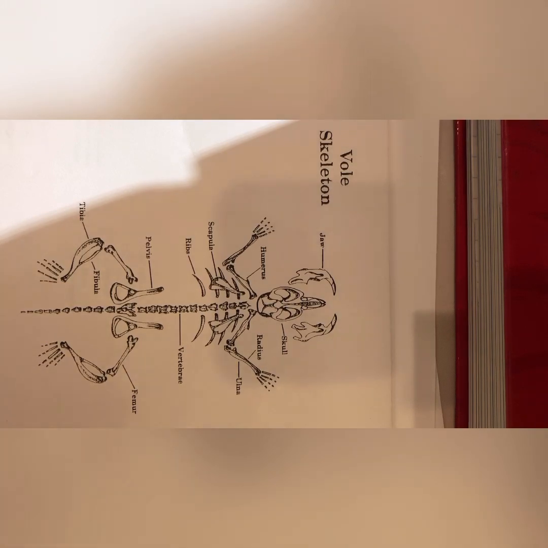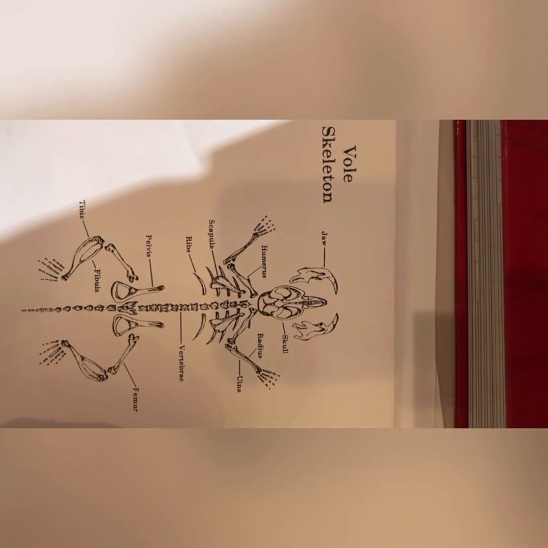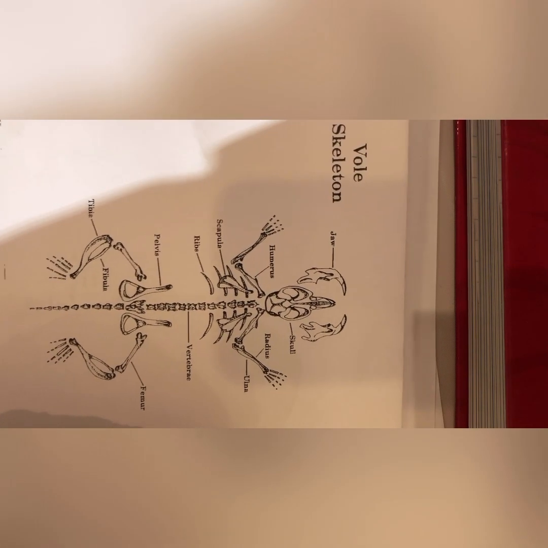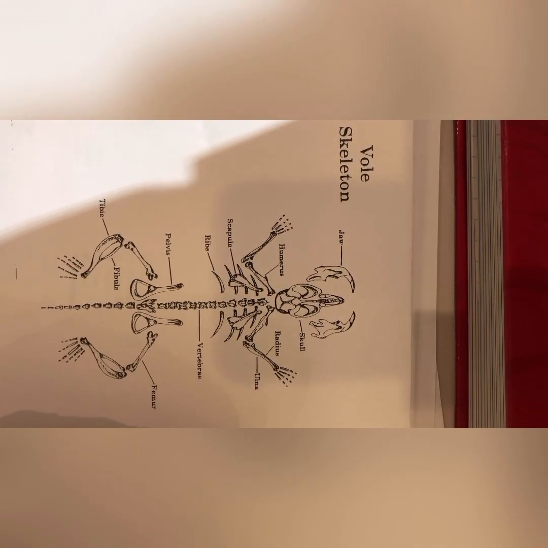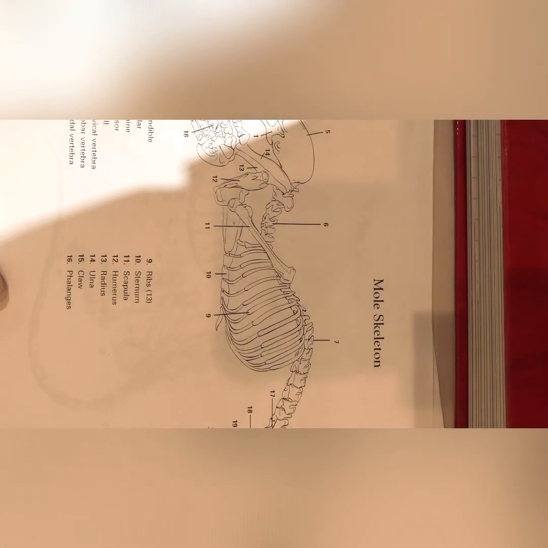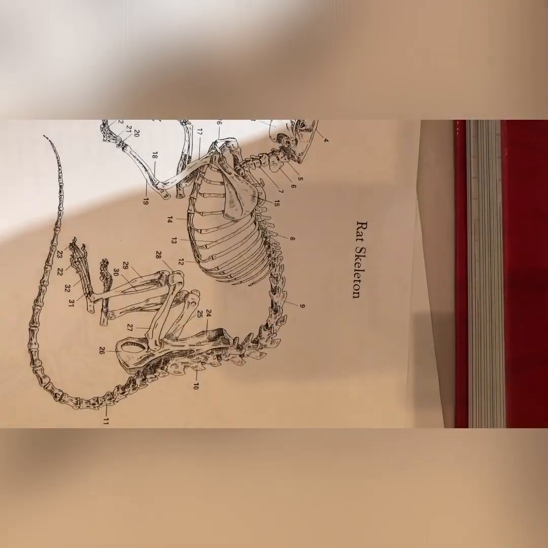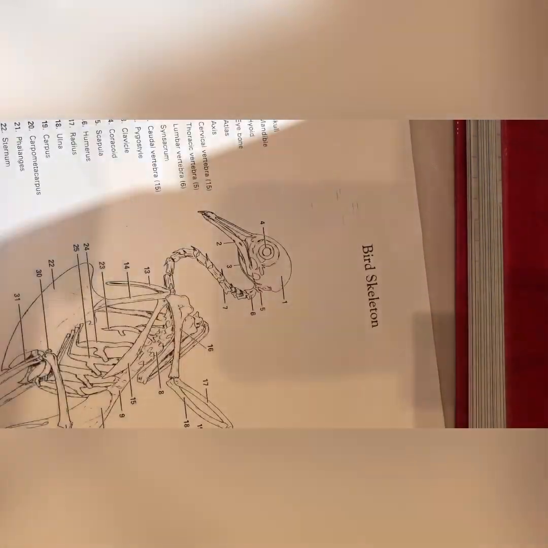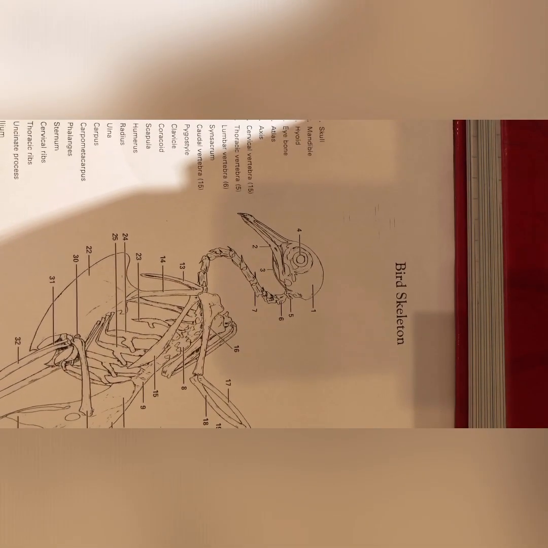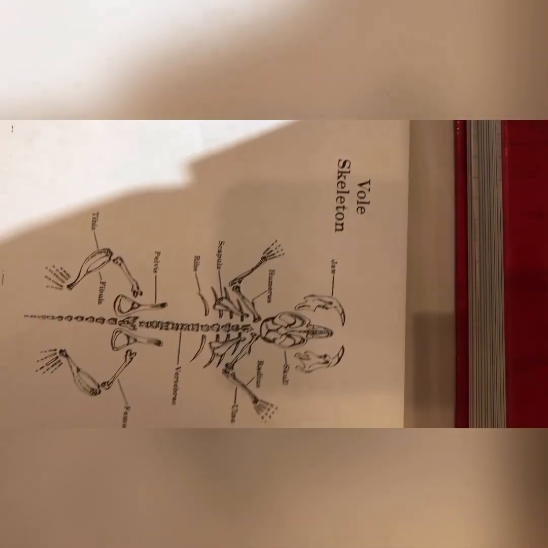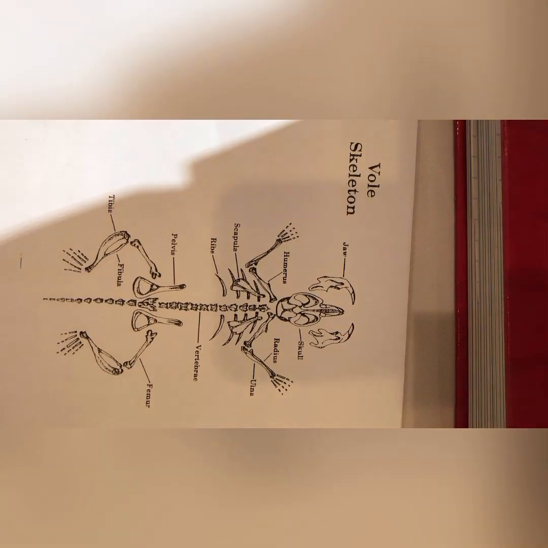So what I have here are a couple of the diagrams of what the reconstructed animals would look like. And so what I have here are the voles. The next one is a mole skeleton, followed by a rat skeleton, and finally the bird skeleton. Now, looking at all of the bones that I collected, it's most likely that I have a vole.